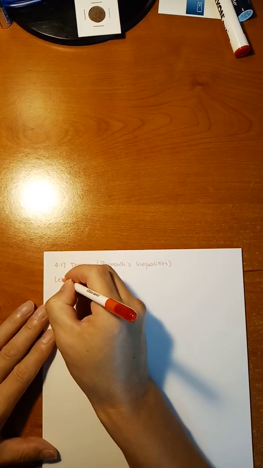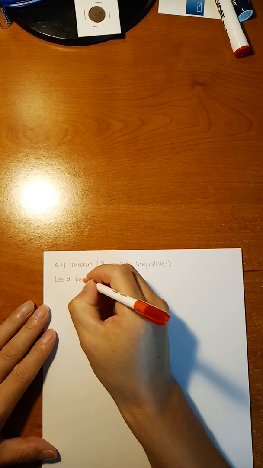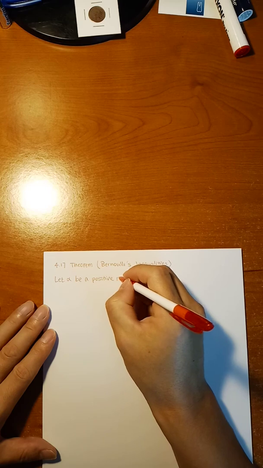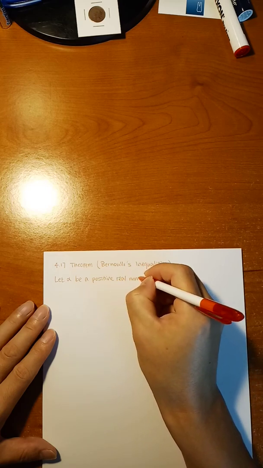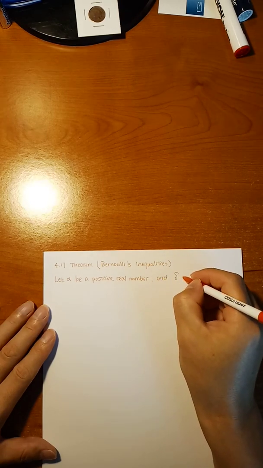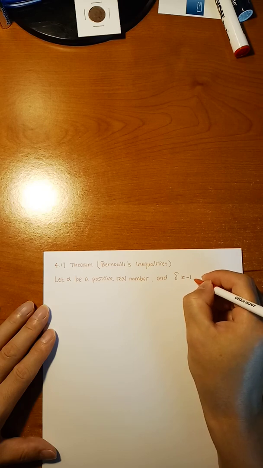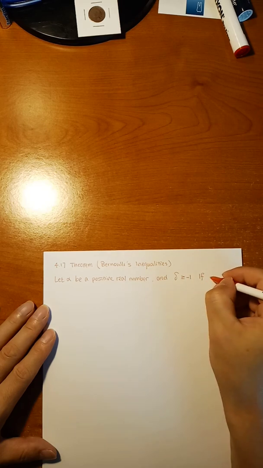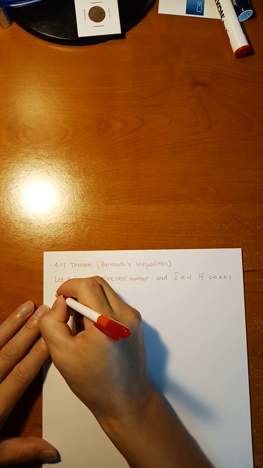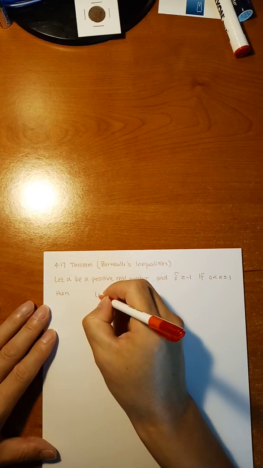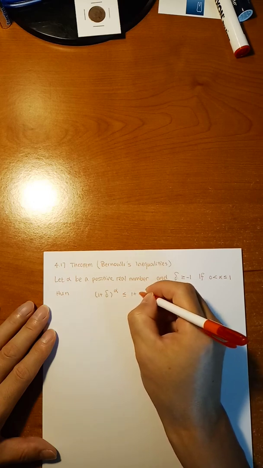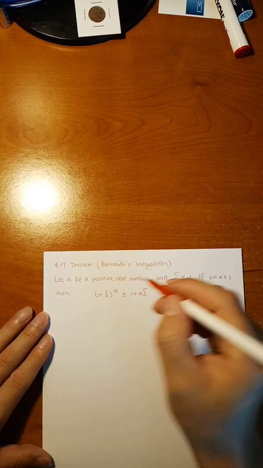So let alpha be a positive real number, and delta greater than or equal to -1. If alpha is between 0 and 1, including 1, then 1 plus delta to the alpha's power is less than or equal to 1 plus alpha times delta. It's less than or equal to.